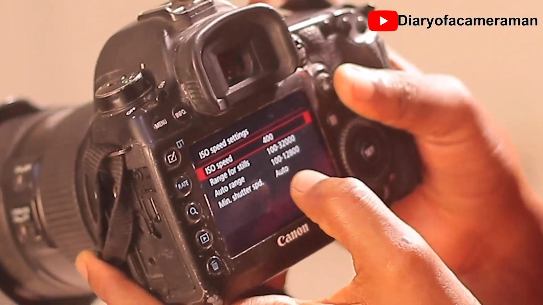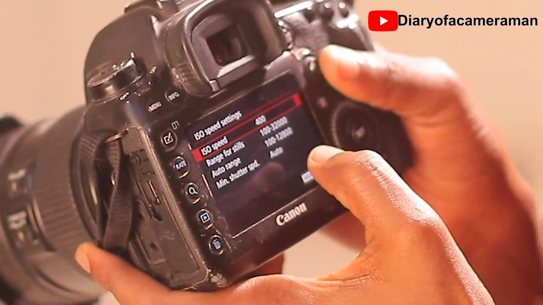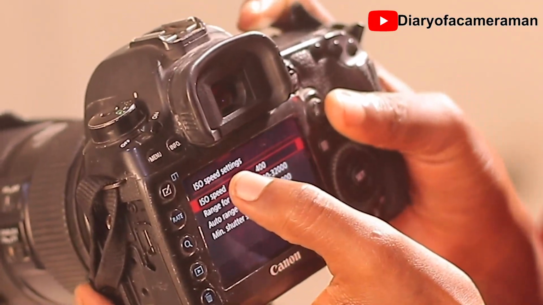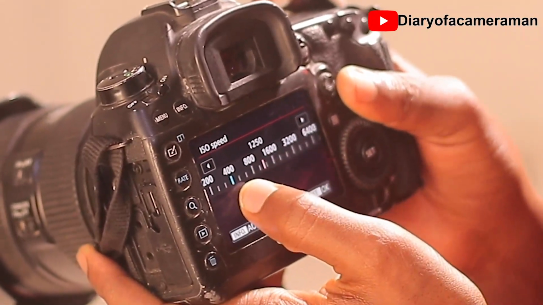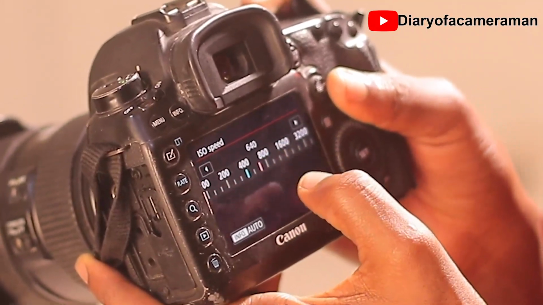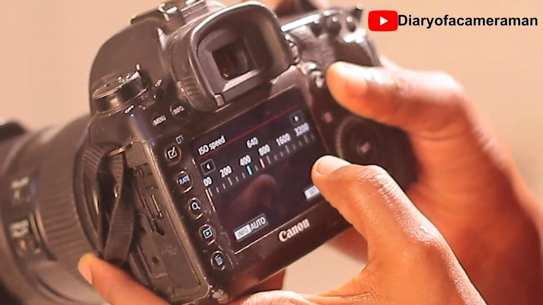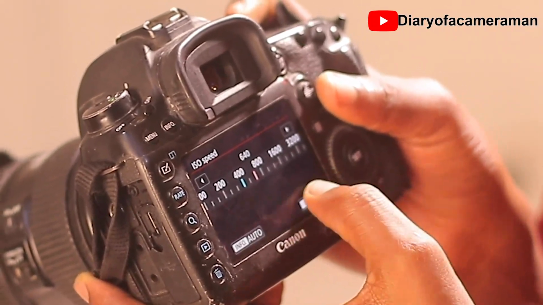Tapping it, you see ISO speed, range for stills, auto range, and minimum shutter speed. The ISO speed here is 400. Tapping it here, I can increase or reduce my ISO level depending on what kind of ISO I want to shoot and the kind of image I actually want to get.